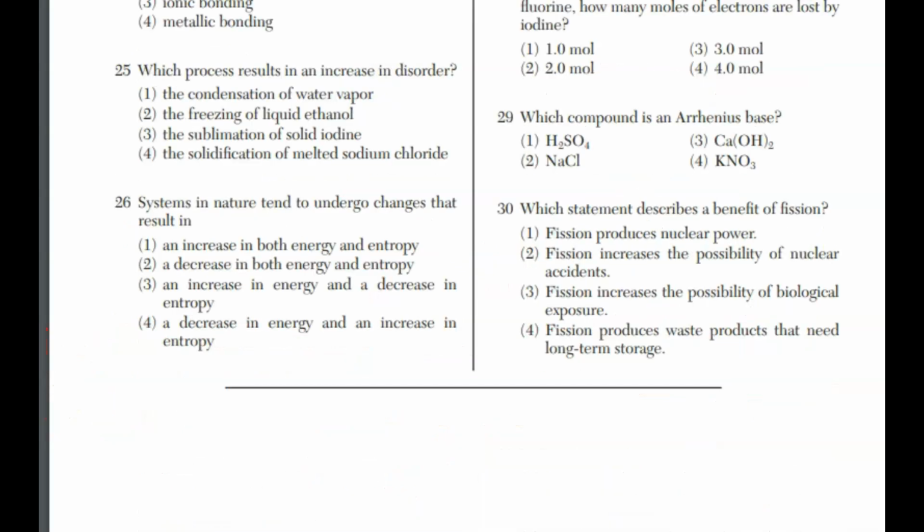For question 26, systems in nature tend to undergo changes that result in what? Systems like lower energy and more entropy, which means disorder. So it's not going to be both. They don't follow one another that way. So we want an increase in entropy and a decrease in energy, which is choice 4.